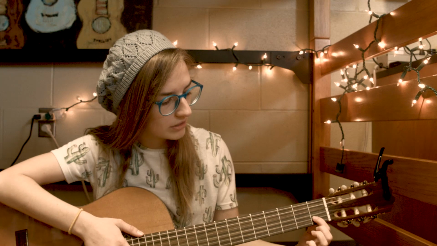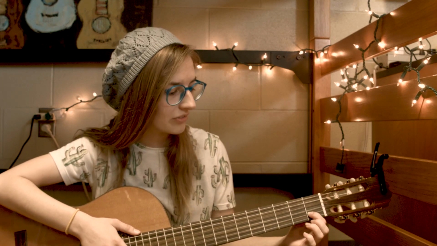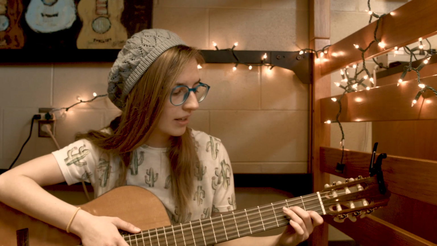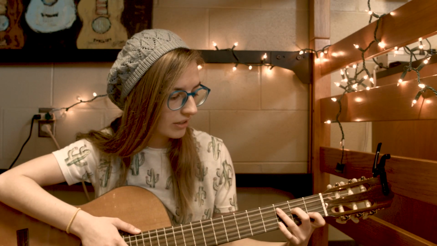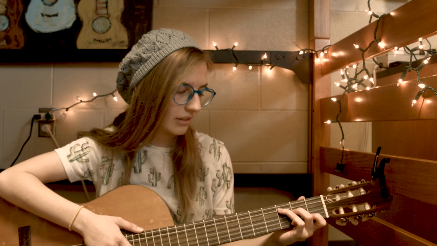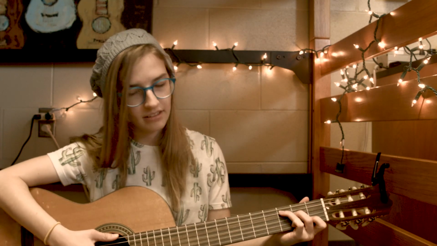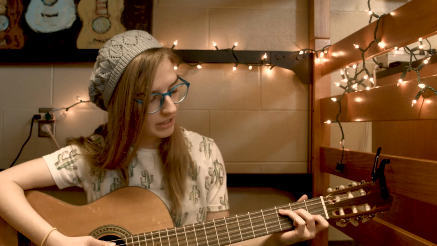So C, you want your first finger on the second string behind the first fret, so right here, your second finger on the fourth string behind the second fret, and your third finger on the fifth string behind the third fret. And it'll sound something like this.